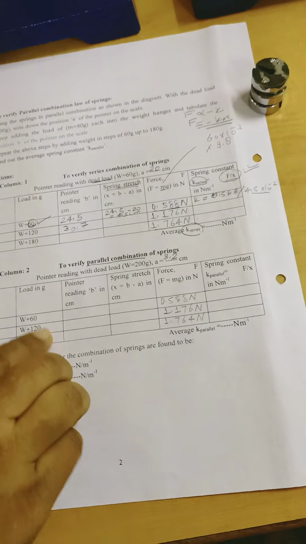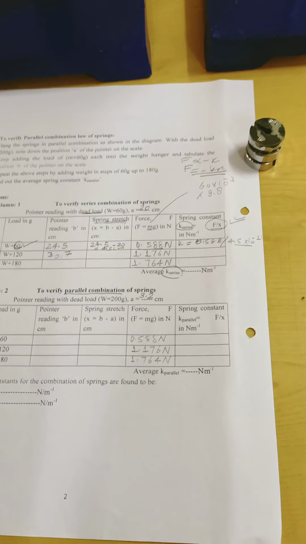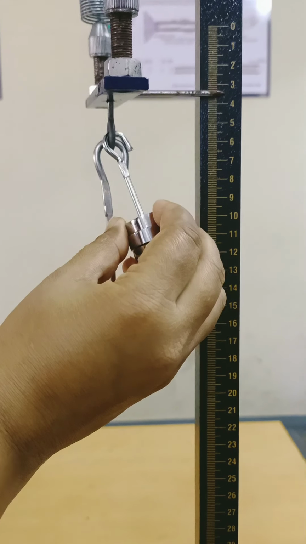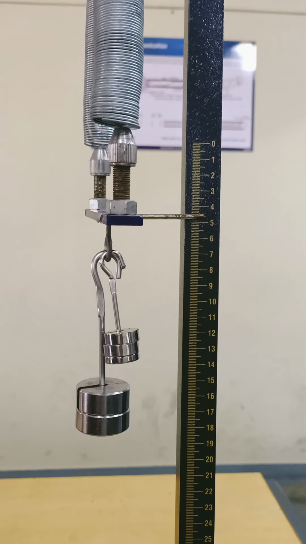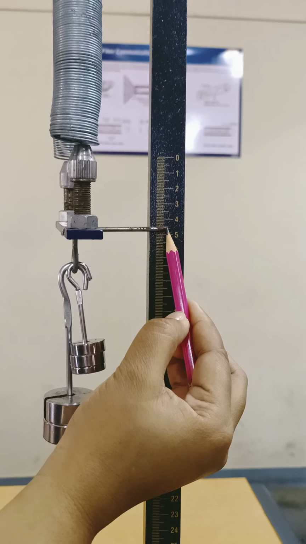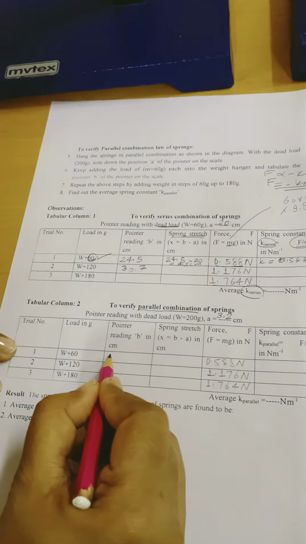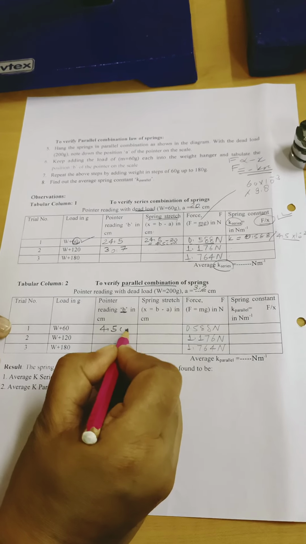Now we'll add 60 gram here, just like we did in the series combination. This is the 60 gram load, and again we'll note down the pointer reading on the meter scale. It is showing around 4.5, so we'll write this reading as B, 4.5 centimeter.